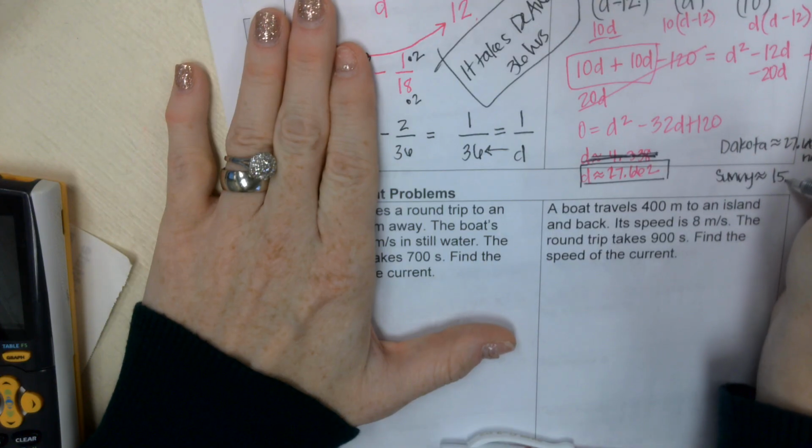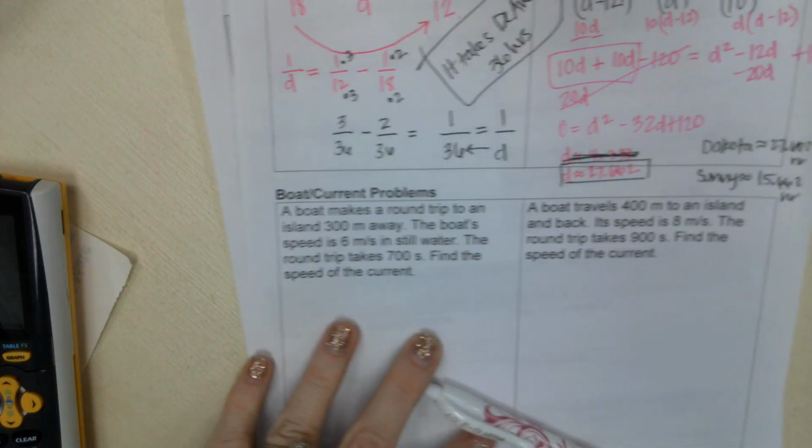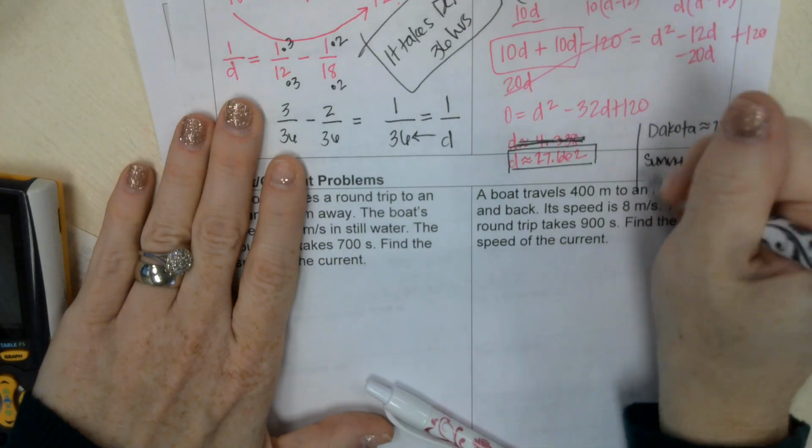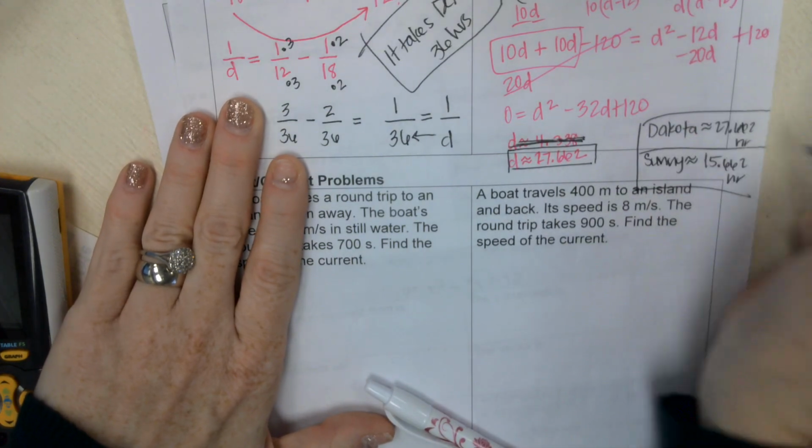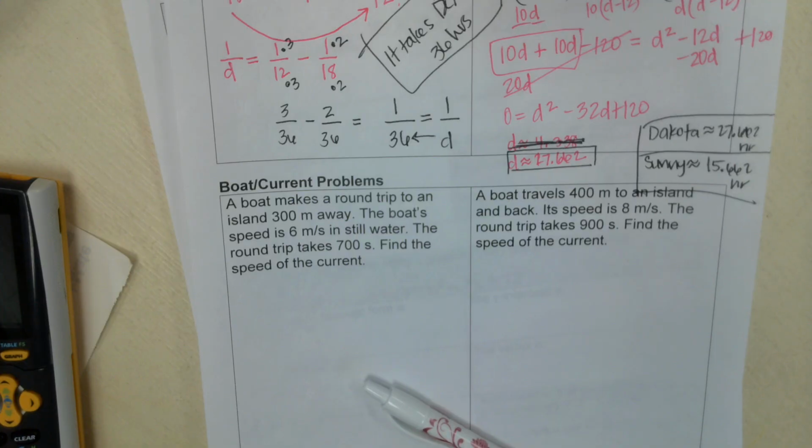15.662 hours. That is what you're looking for. You're not looking for just the 27.662. Okay?